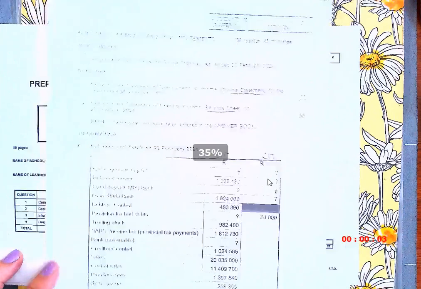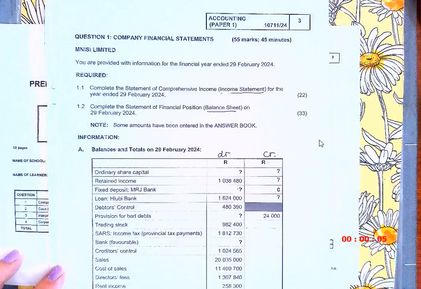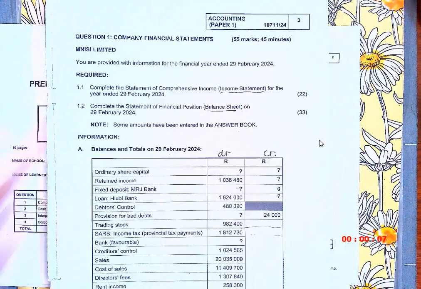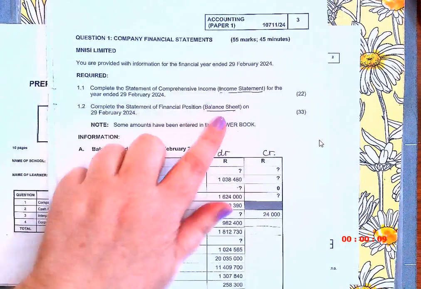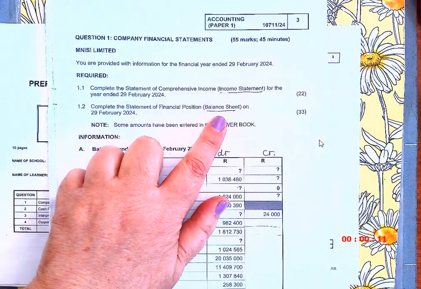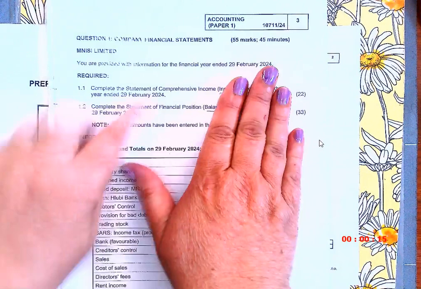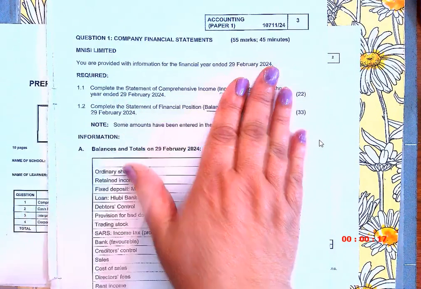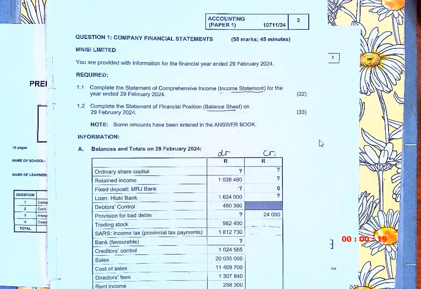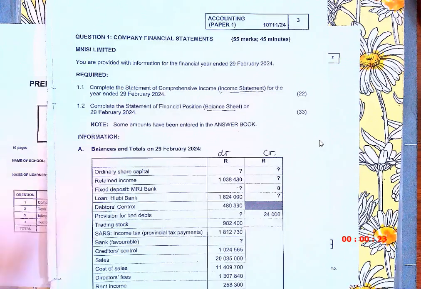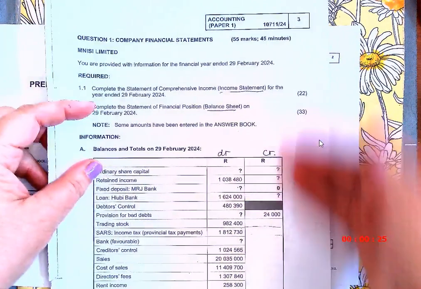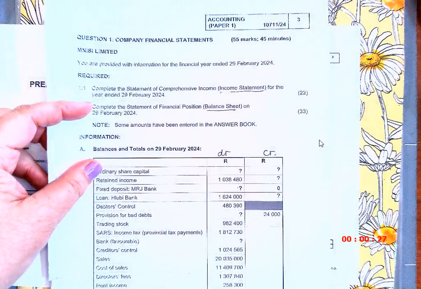So if I look at question 1, the first thing I see is that they ask me this income statement and the balance sheet. Now remember, they don't have to tell me it's an income and balance. You have to know those big words, the comprehensive income and financial position. Something you need to know. But now can you see that both of them is done from the same information?